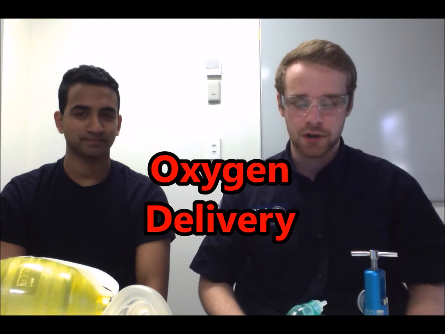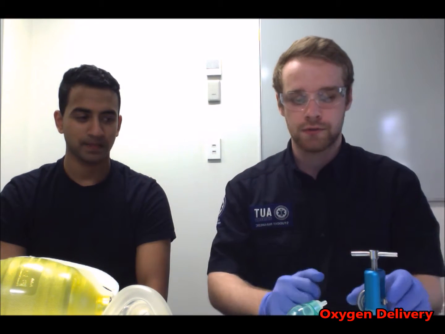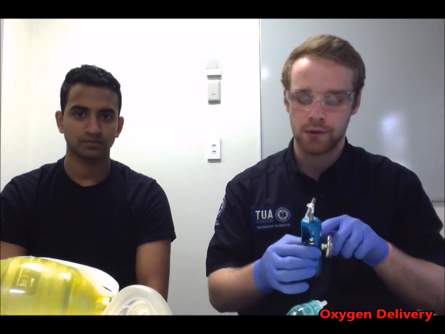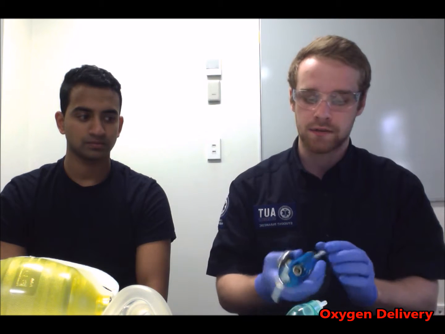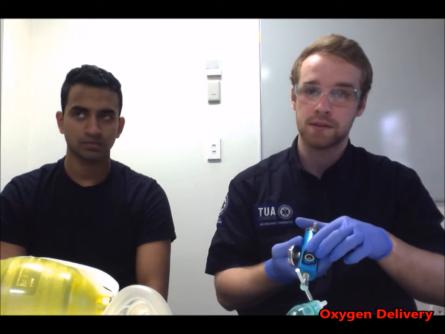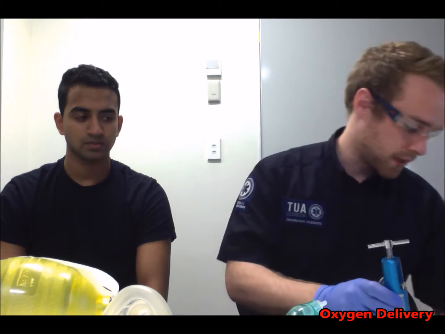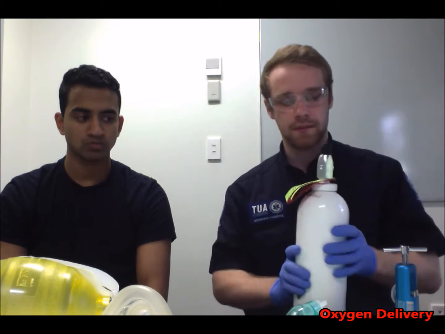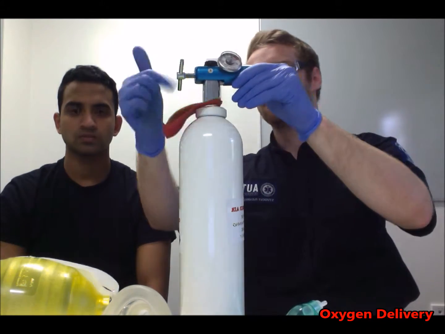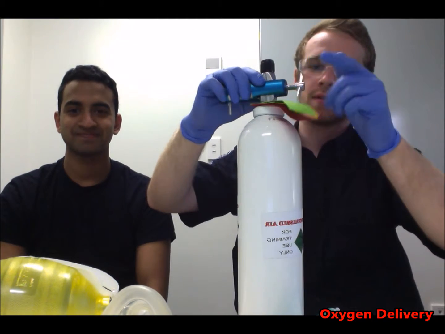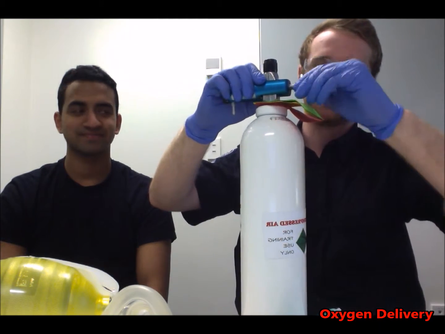So now I'm going to demonstrate oxygen delivery. First of all, you need to get an oxygen regulator, and you need to check that the Bodok seal is unregulated and it's all nice and smooth. You can identify these as an oxygen regulator because they have the 2 pins. So first of all, you want to get your oxygen tank, place the regulator on, putting in the pins, tightening up, and then doing a quarter turn.